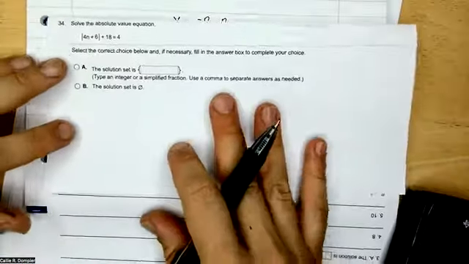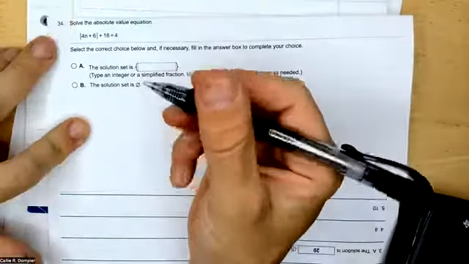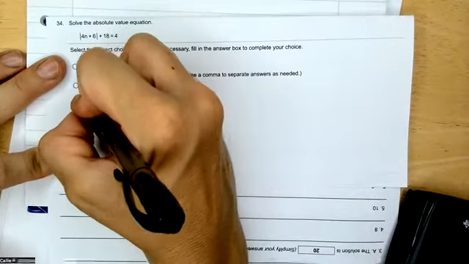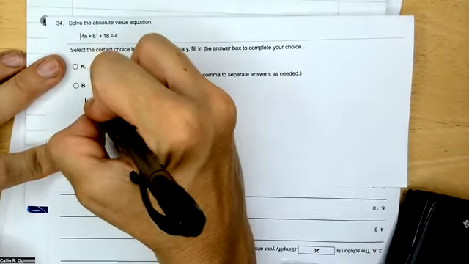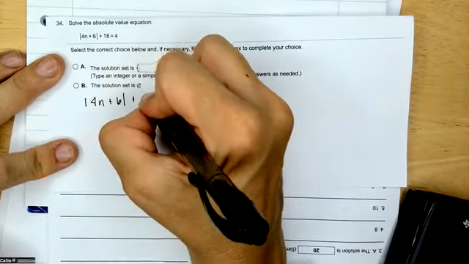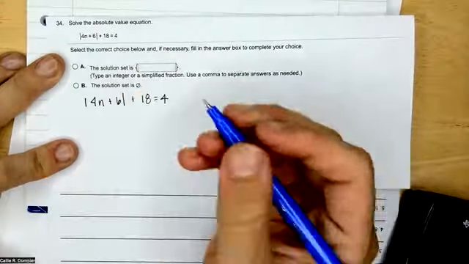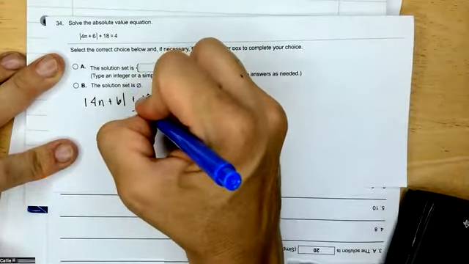34, last one. The absolute value of 4n plus 6, plus 18 equals 4. Again, we want to isolate this on one side, so we're going to subtract the 18.